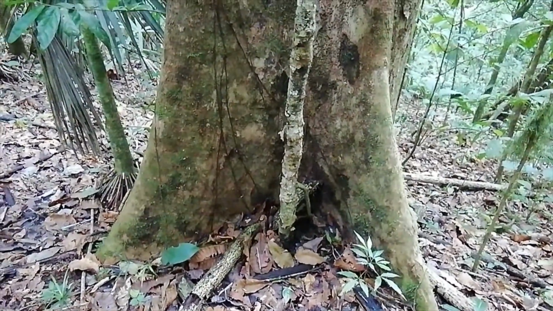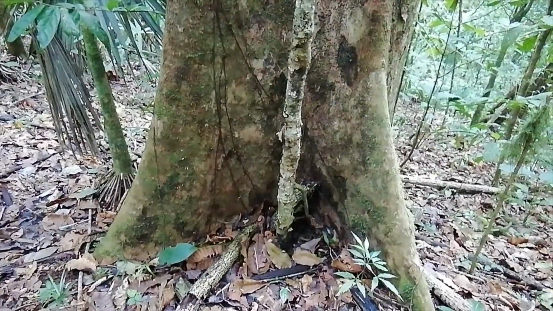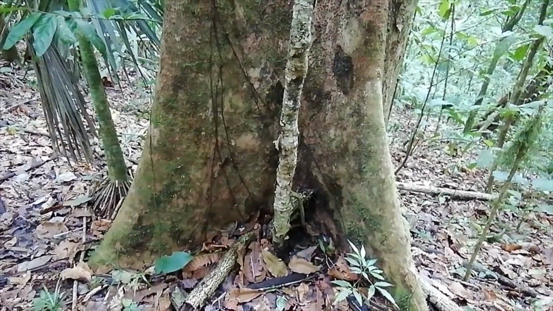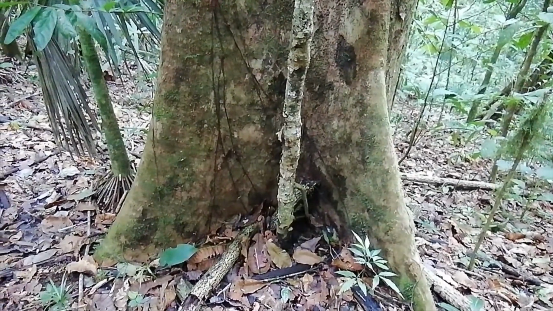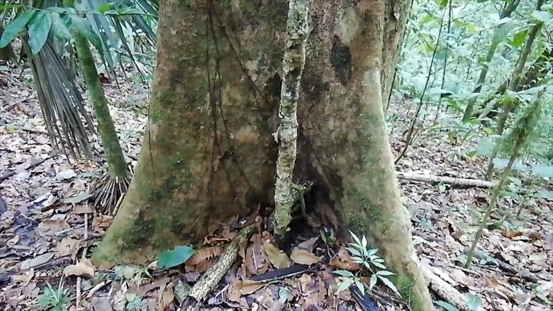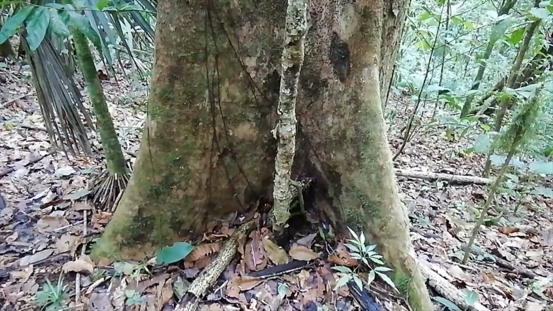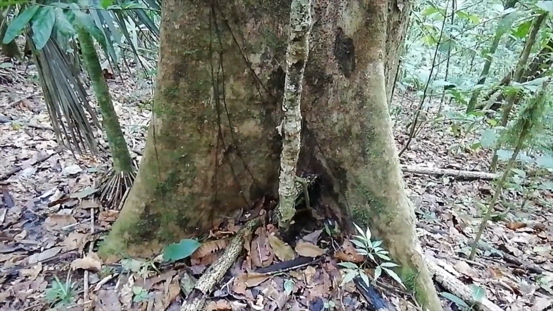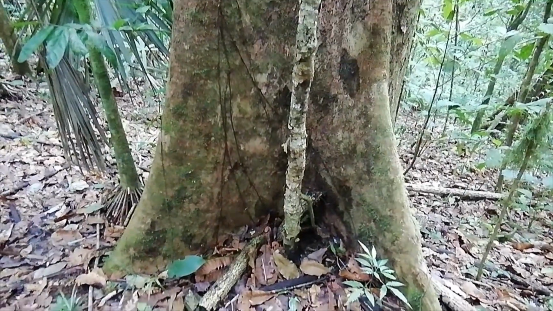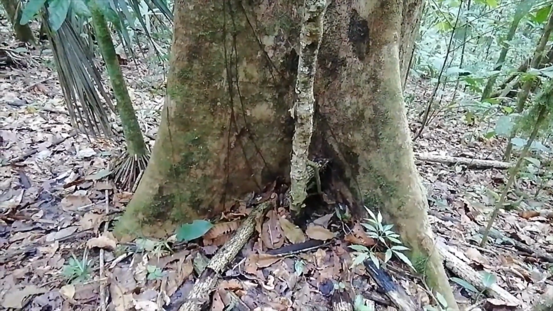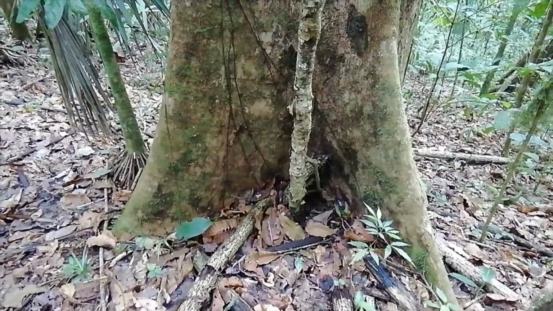Well, one thing visitors of tropical forests behold when they first visit one of these fabulous ecosystems are definitely these kind of roots on the trees. These are buttress roots. We have buttress roots and prop roots, and I'll show you prop roots in just a second.